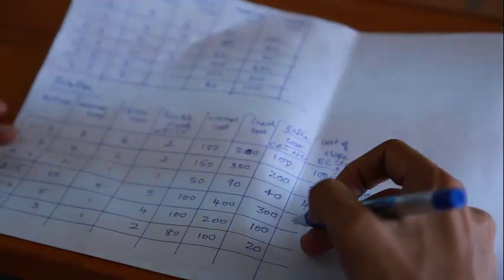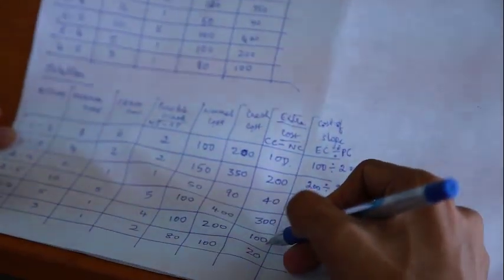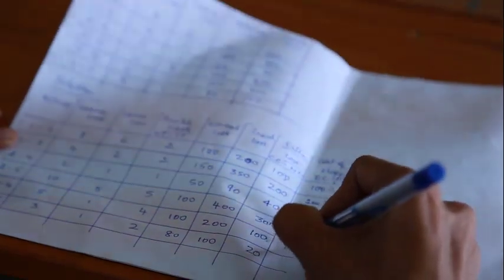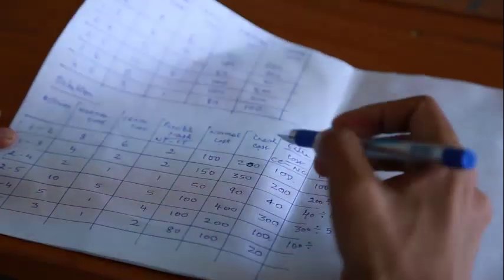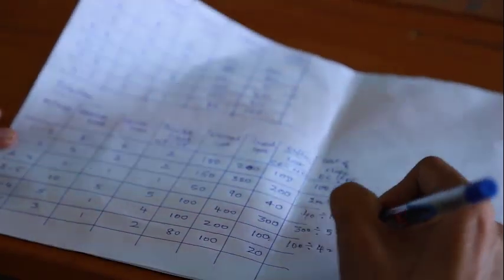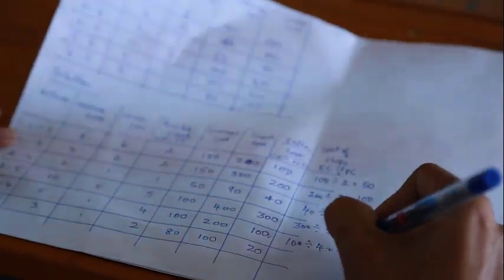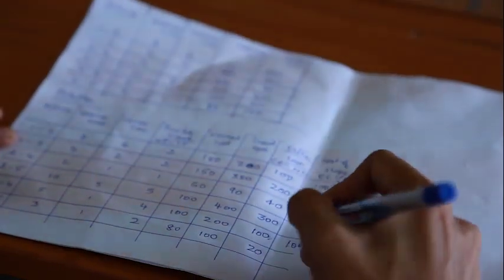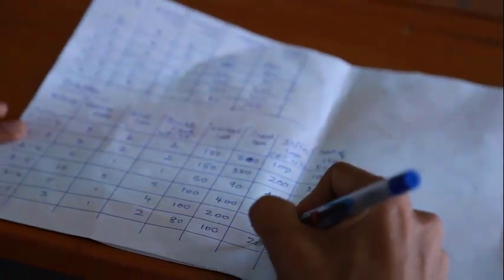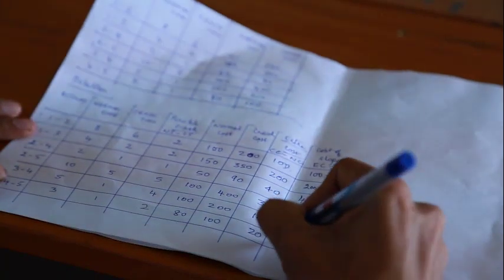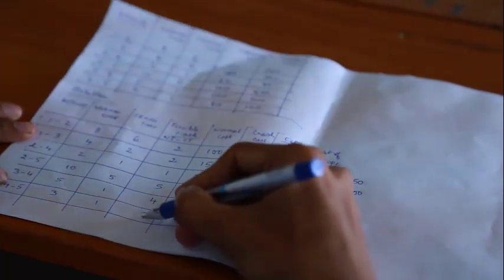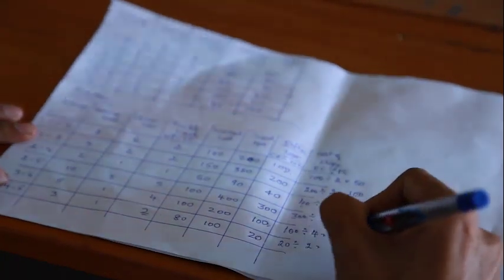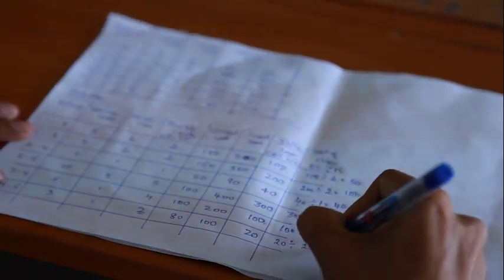For activity 3 to 4, the extra cost is 100 divided by possible crash 4, so the cost slope is 25. And for activity 4 to 5, the extra cost is 20 divided by possible crash 2, so 20 divided by 2 is 10.